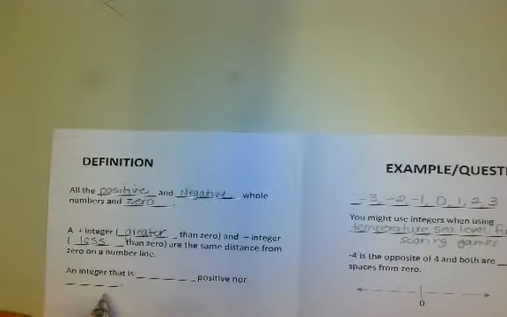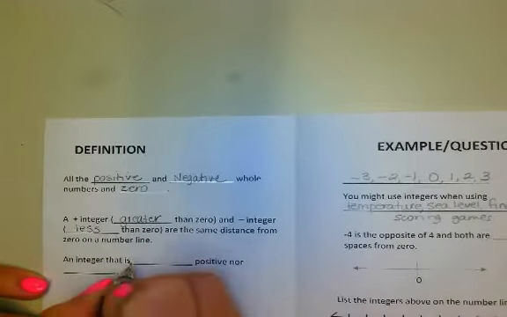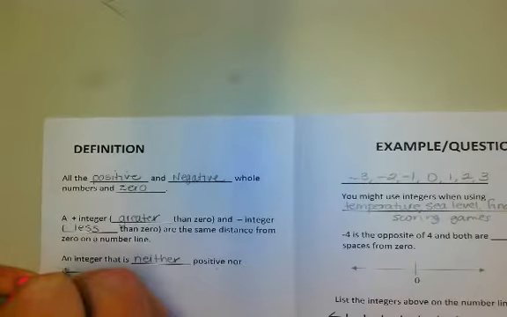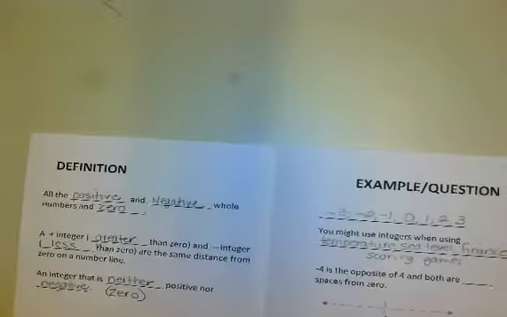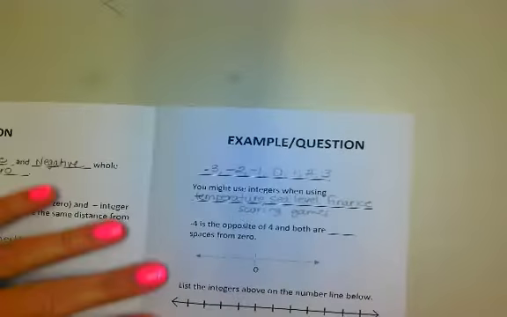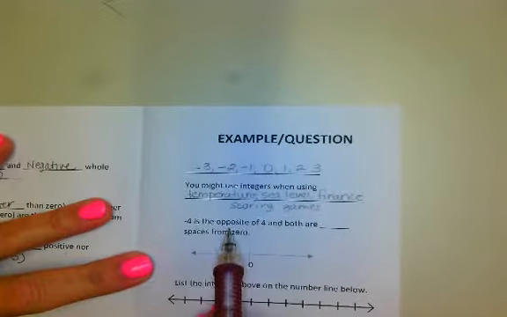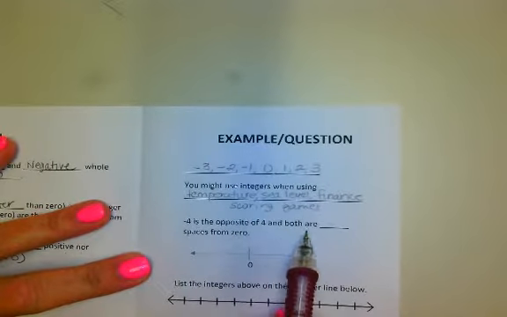Let's go back over here to your definition where it says an integer that is neither, so neither positive nor negative, would of course be 0. An integer that is neither positive nor negative is 0. Okay? So, let me add that here. Let's put that right here. There you go. Put that right there, like that. Perfect. Okay. So, over here it says -4 is the opposite of 4, and both are what?